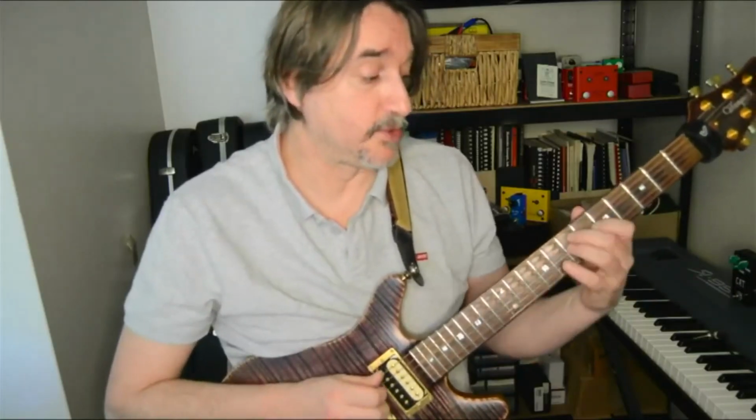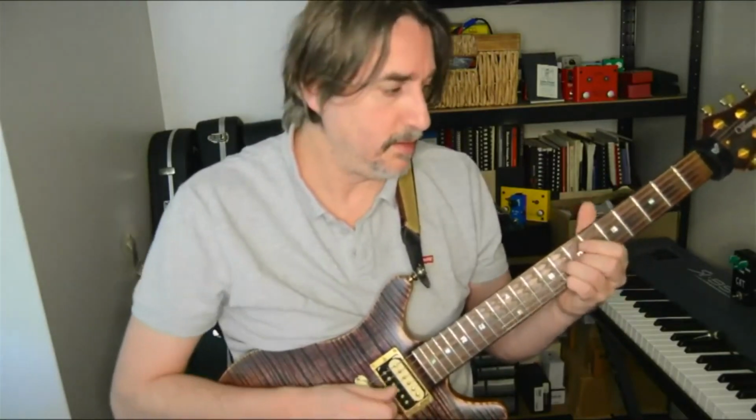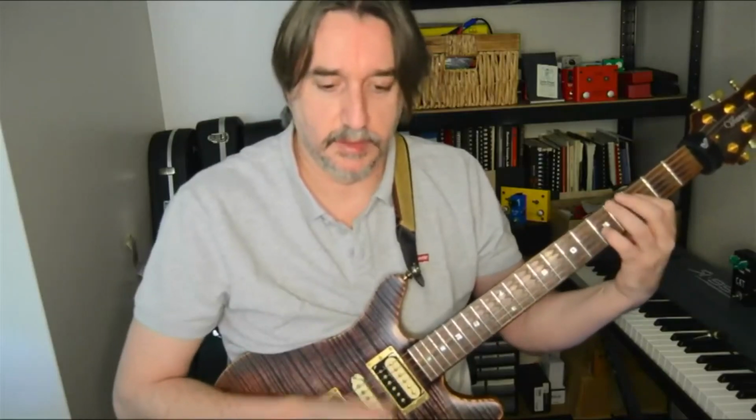To me, from my point of view, 3 notes out of this scale is still a chord in that particular key. So these are, to me, all G minor, okay? In the two shapes.